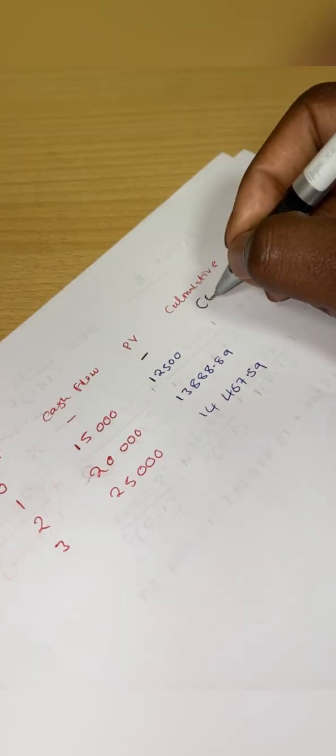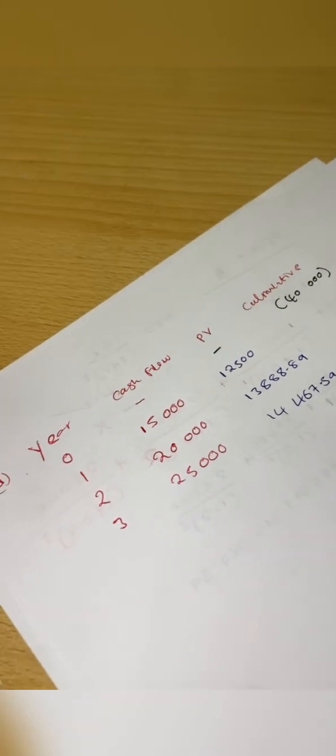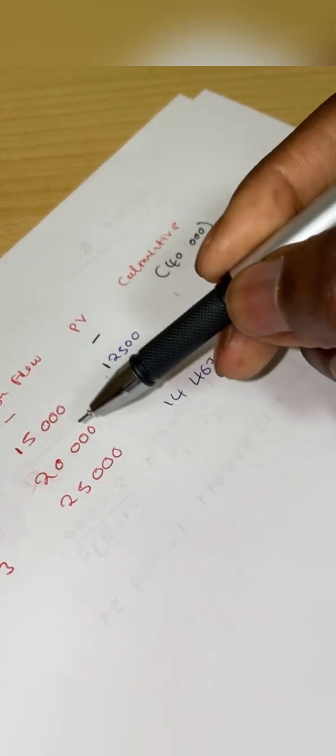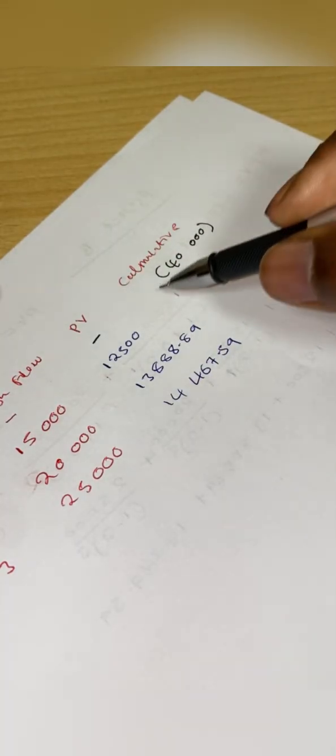So for year 0 we don't have any present value. So for the cumulative, this is where we put how much we invested. In this case we invested 40,000 for project B. We are putting it as negative because payback is about recovering what you invested. So now we want to see how long it will take for us to recover whatever we invested. Now we won't be subtracting these cash flows, but we'll be using the present values for discounted payback period. So we invested 40,000.